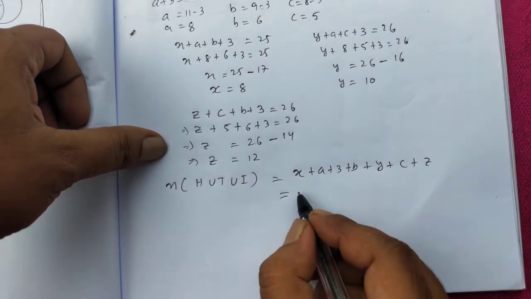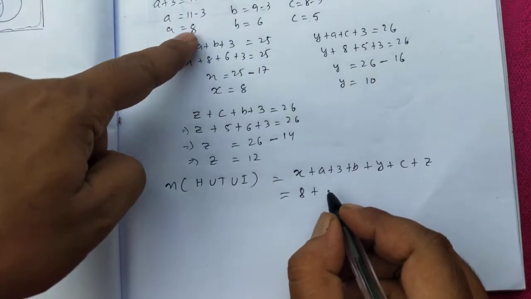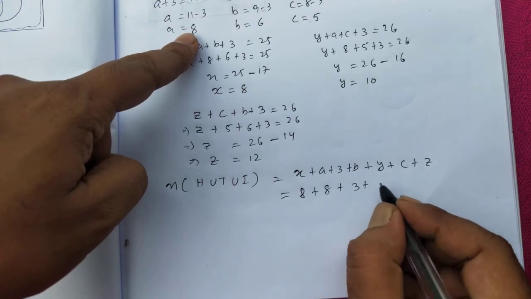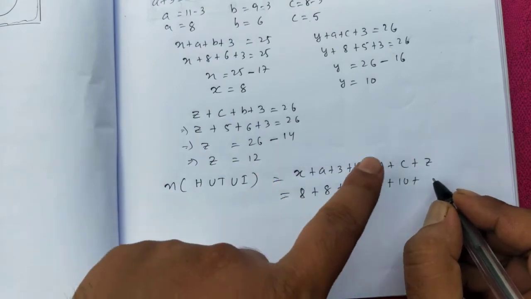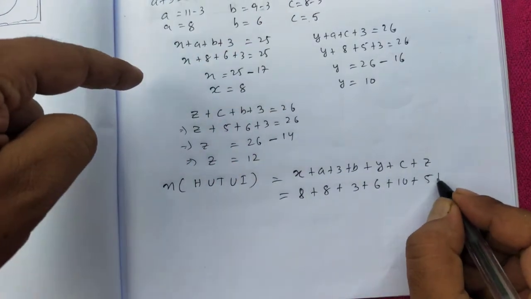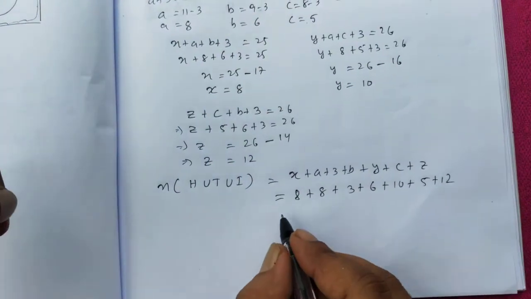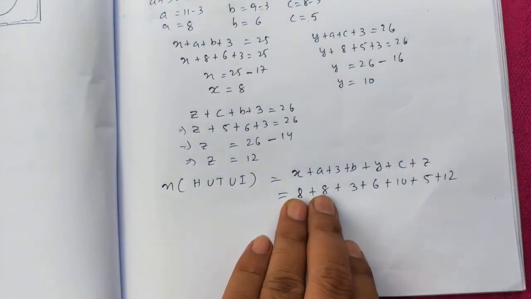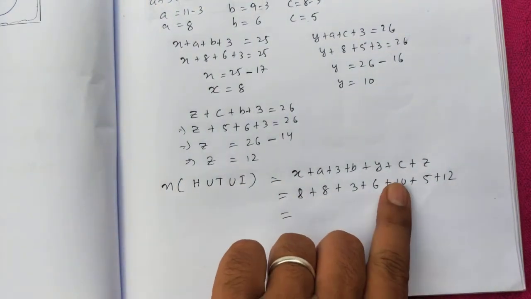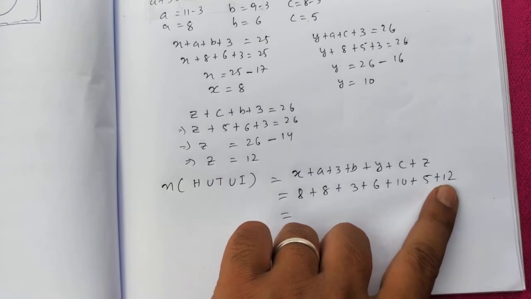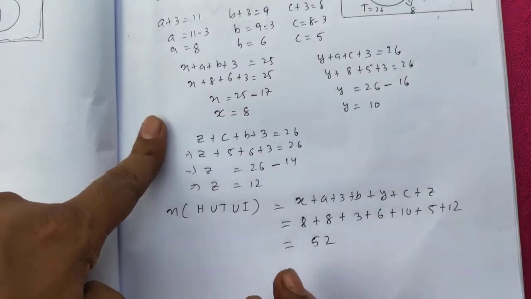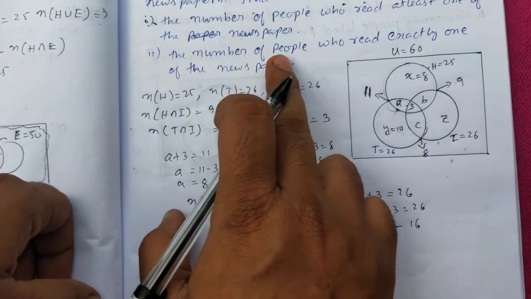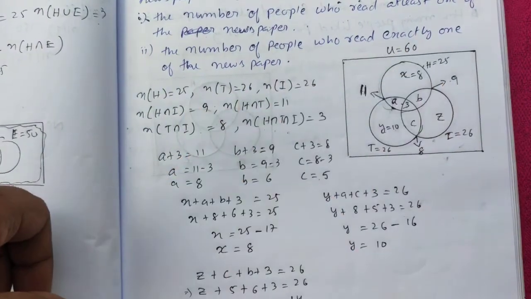Now put the value. X is 8 plus A is 8 plus 3 plus B is 6 plus Y is 10 plus C is 5 plus Z is 12. You add everything. 8, 8, 16, 16, 6, 22, 25, 35, 40, 52. It's coming 52. Next question is the number of people who read exactly one newspaper.